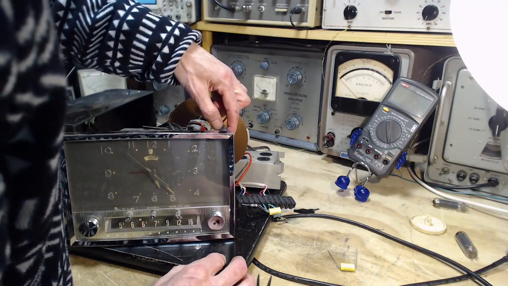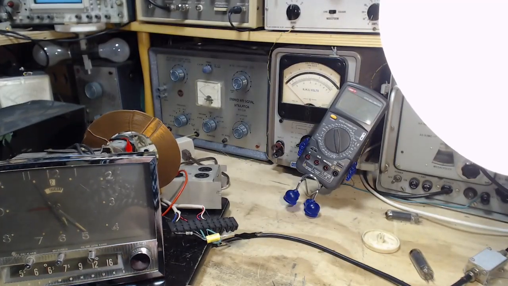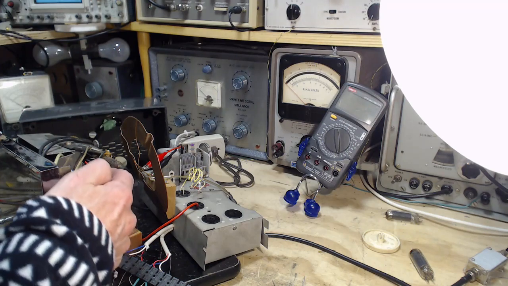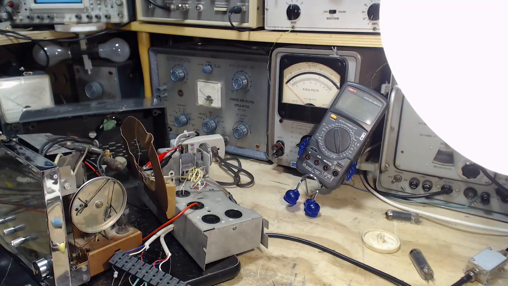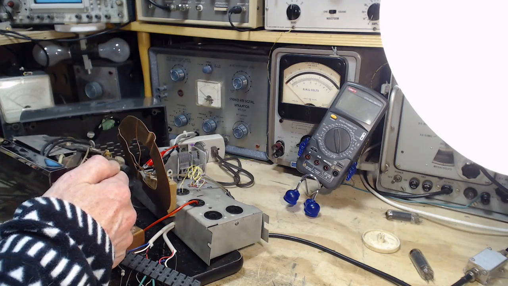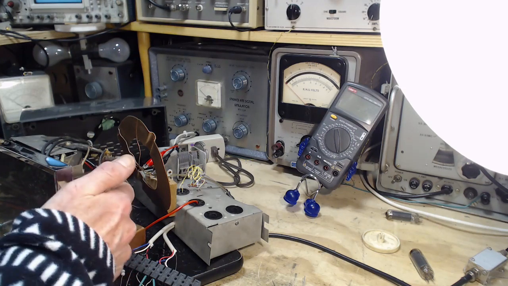Just pushing on the capacitor plate here. Yeah, that screw I just tightened up.